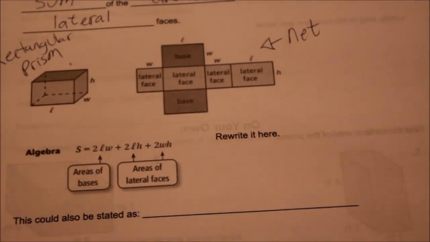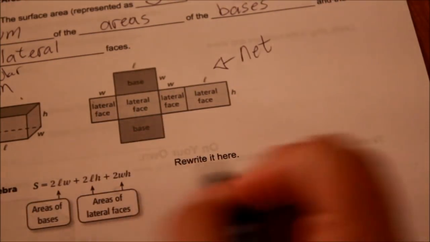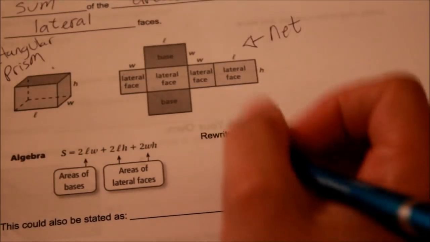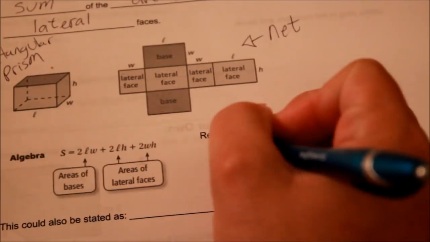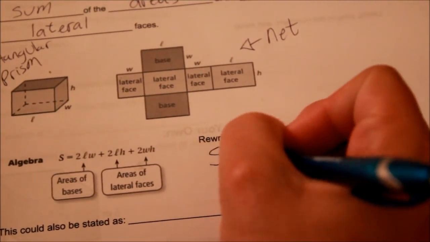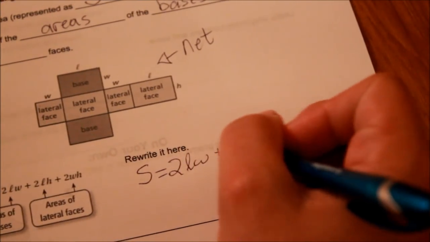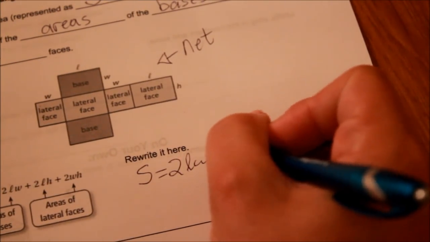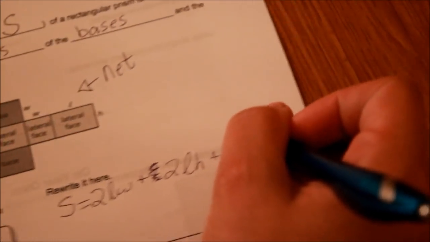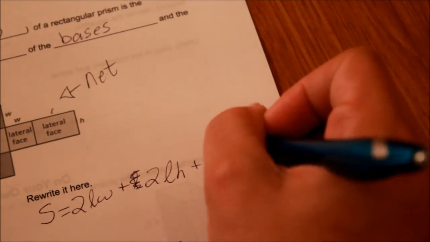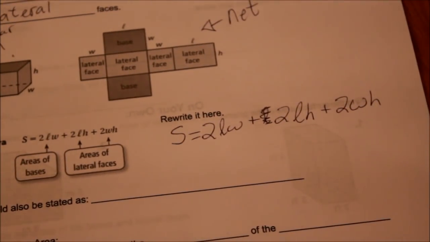So the area, the algebraic form of the surface area, is stated right here. I just want you to rewrite it to practice it. It helps get it in your brain better. So we're going to have capital S equals 2 times length times width plus 2 times length times height plus 2 times width times height. All I did was rewrite the equation.